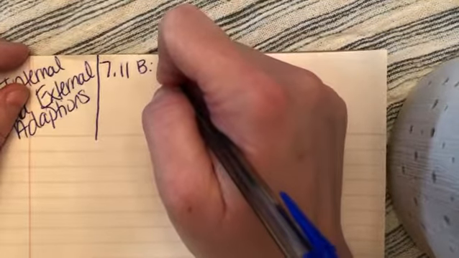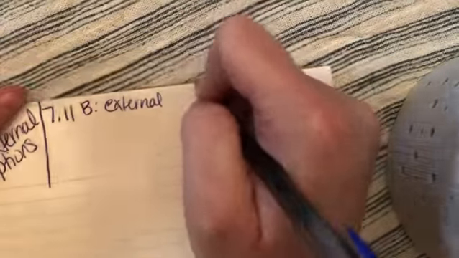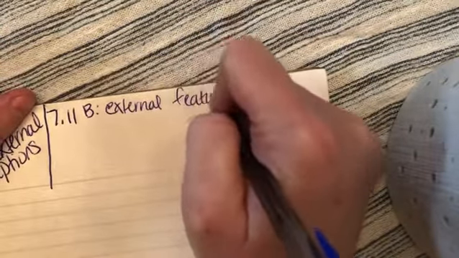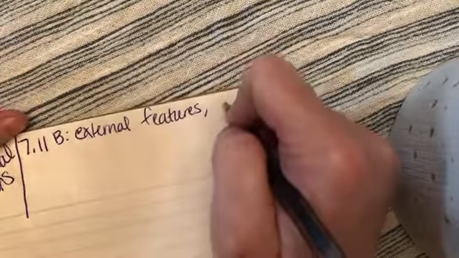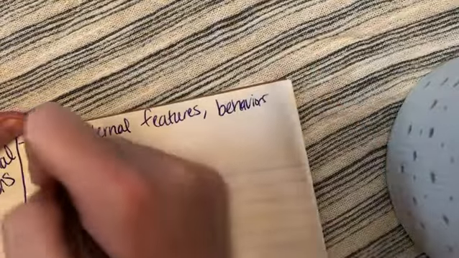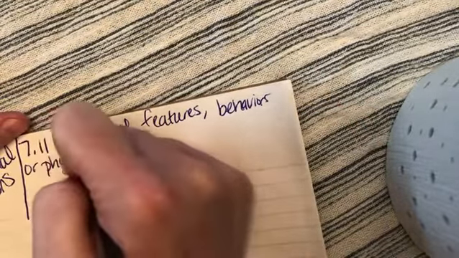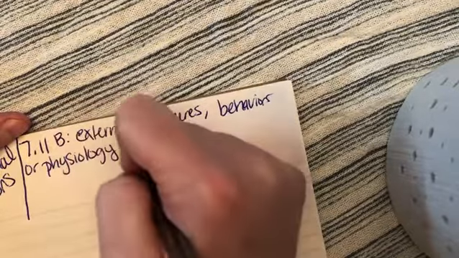So that would be external features, behaviors, or physiology of organisms.